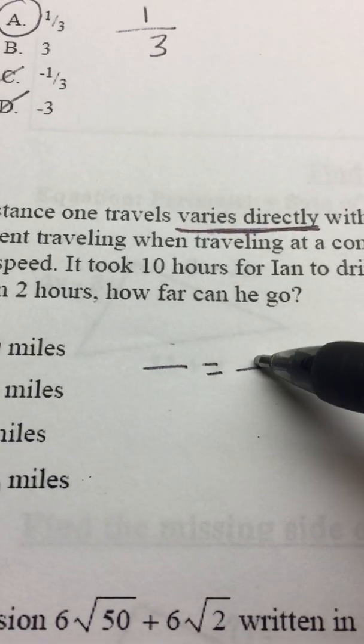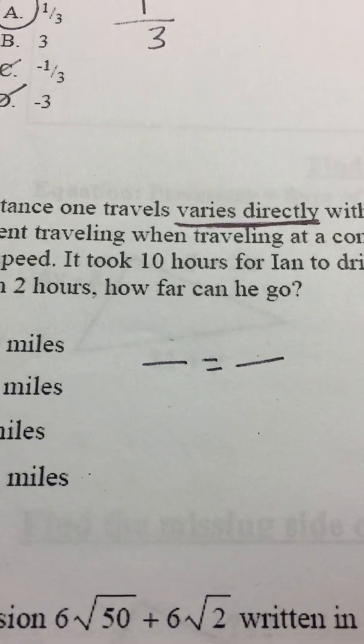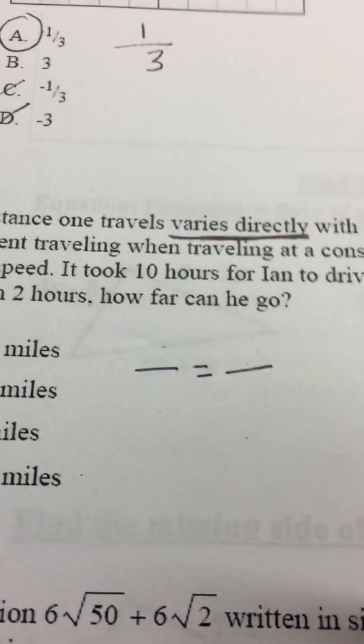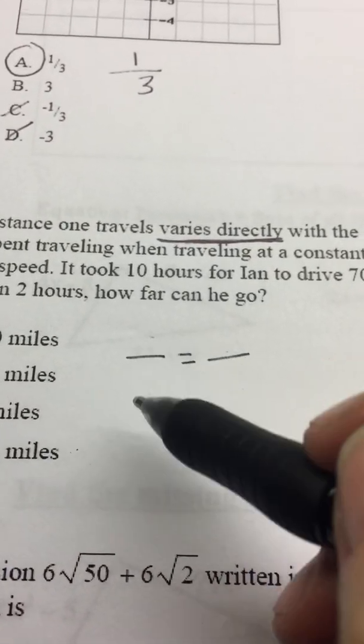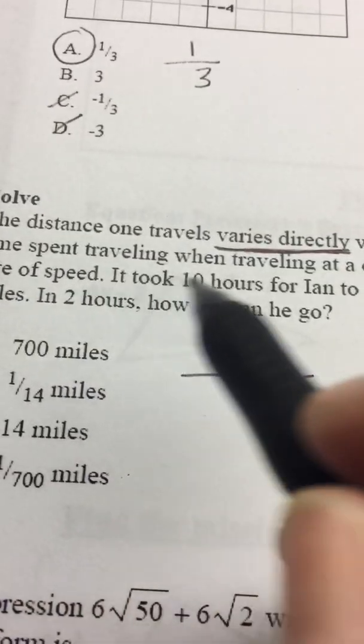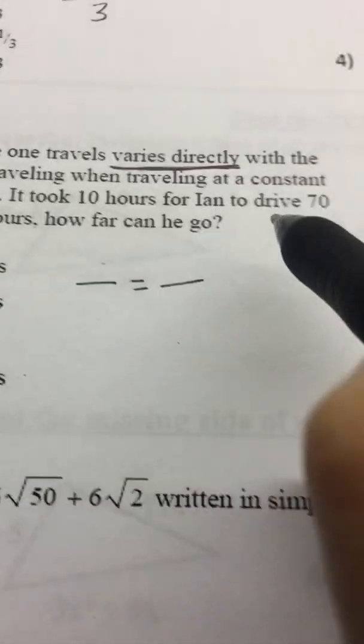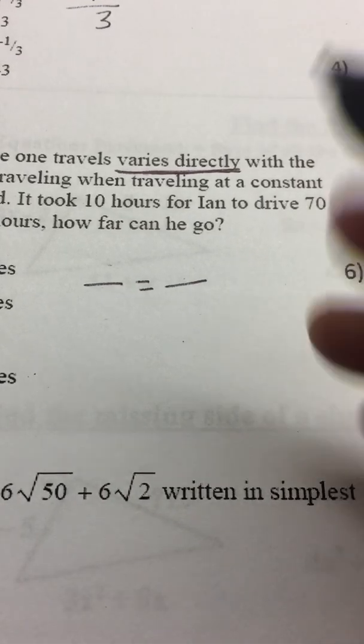All I got to do is fill in the 3 numbers they give me and put an X in the missing place. And then I'm going to solve for X. And that's the butterfly technique. So the very first 2 numbers are going to make my first fraction. So I skim through and look for the 2 numbers. Constant rate of speed, it took 10 hours to drive 70 miles. So I've got 10 and 70.